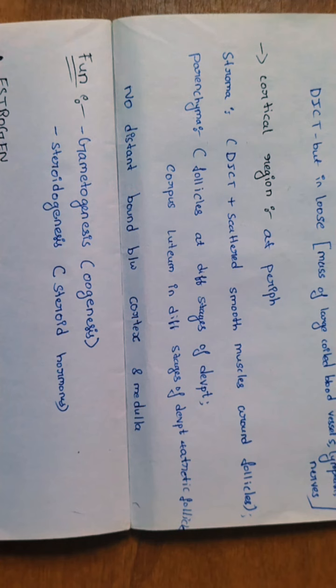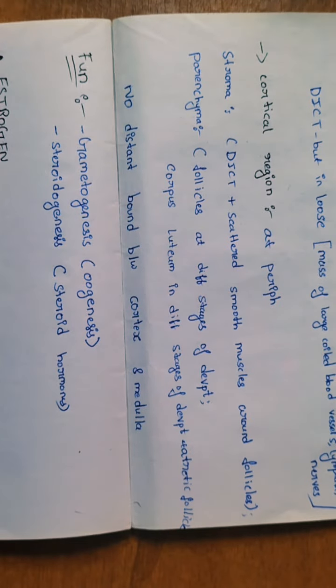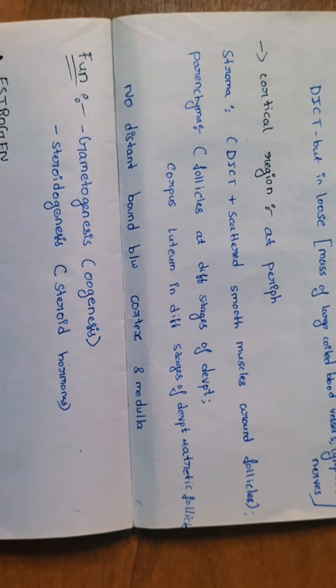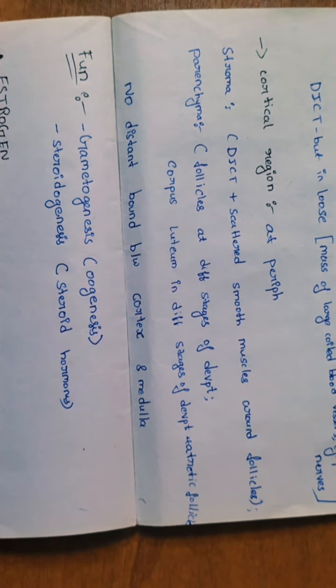Cortical region is at the periphery, meaning it surrounds the medullary region. Its stroma contains dense irregular connective tissue plus scattered smooth muscles around the follicles for contraction. In the parenchyma, floating are follicles at different stages of development, corpus luteum in different stages of development, plus atretic follicles. Atretic follicles means degenerated follicles.